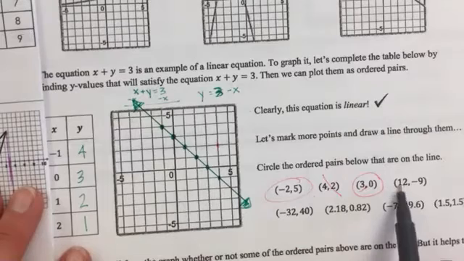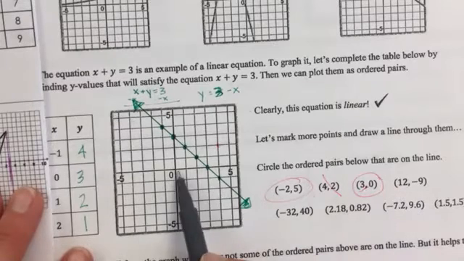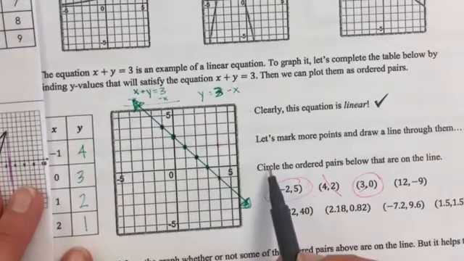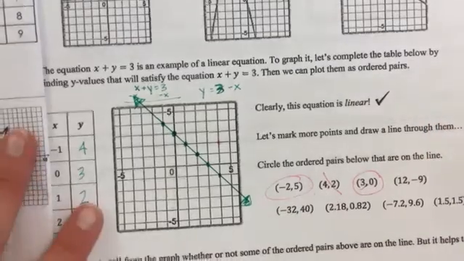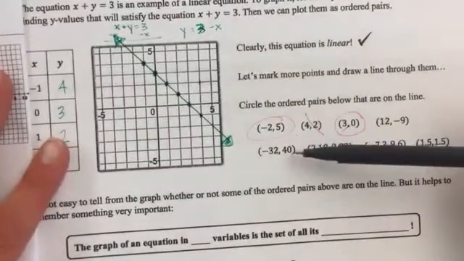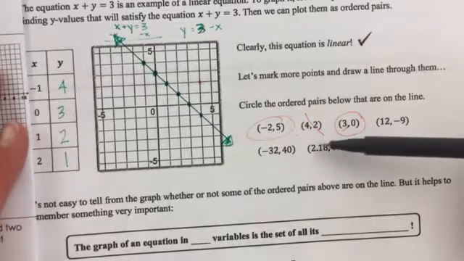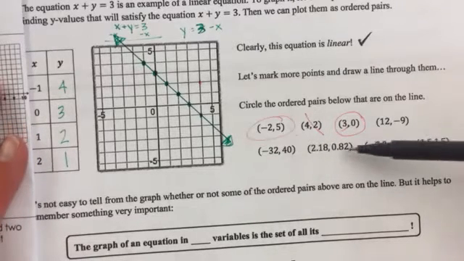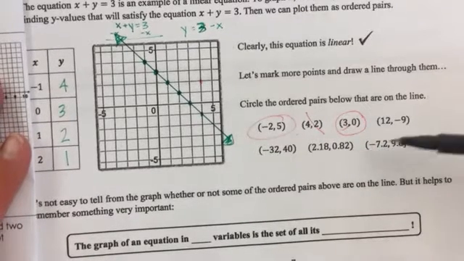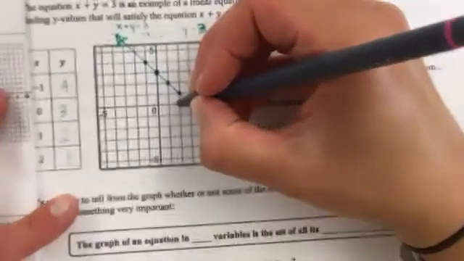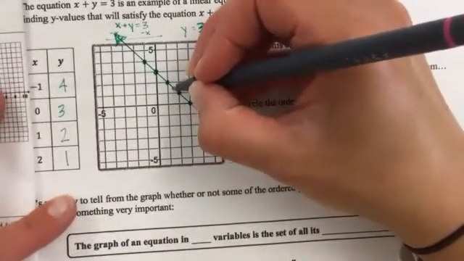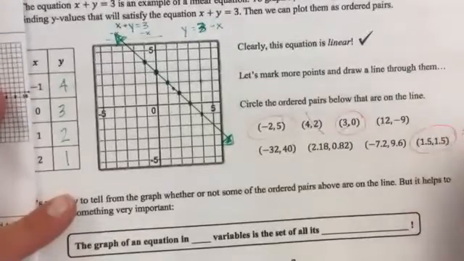Now 12, -9. Can I do 12, -9? Not really. I mean, we could kind of estimate, but I wouldn't trust our answer very much. What about -32, 40? No. We don't know. 2.18 and 0.82? Kind of hard, right? What about -7.2 and 9.6? What about 1.5 and 1.5? We might be able to estimate, going like 1.5, 1.5. That one might be. So I would say probably.